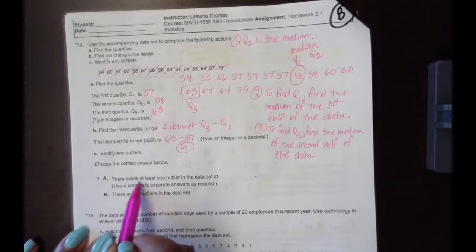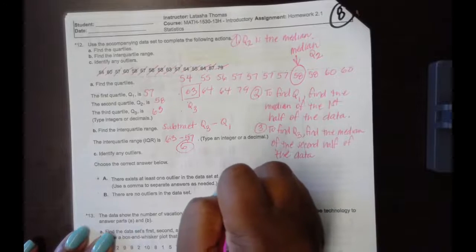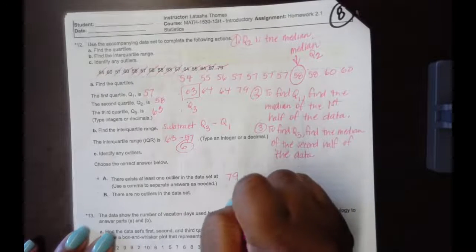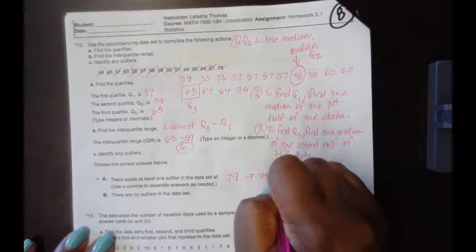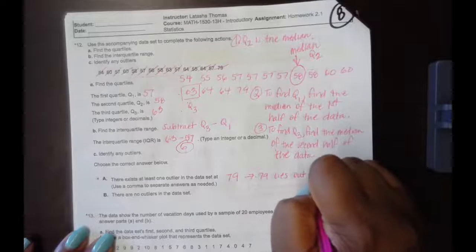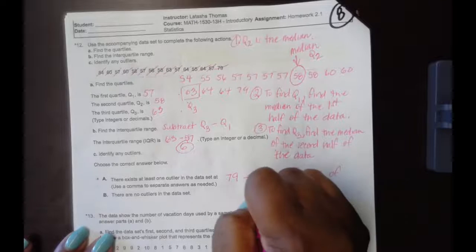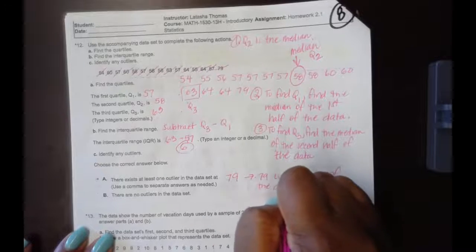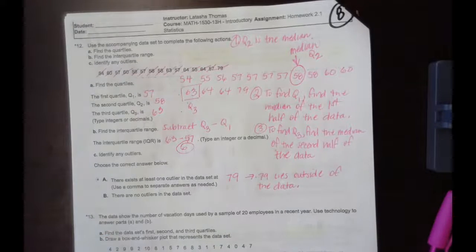There exists at least one outlier in the data set, and it is 79. And why? Because 79 lies outside of the data set. So there does exist an outlier.